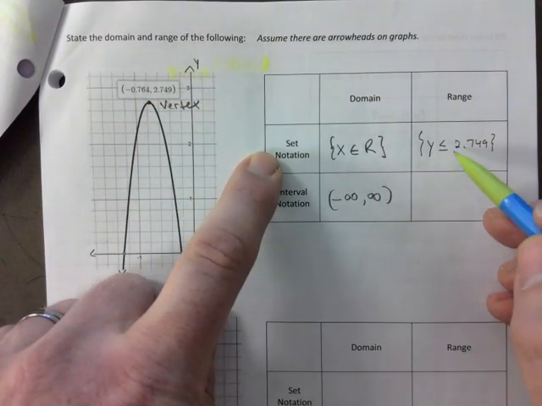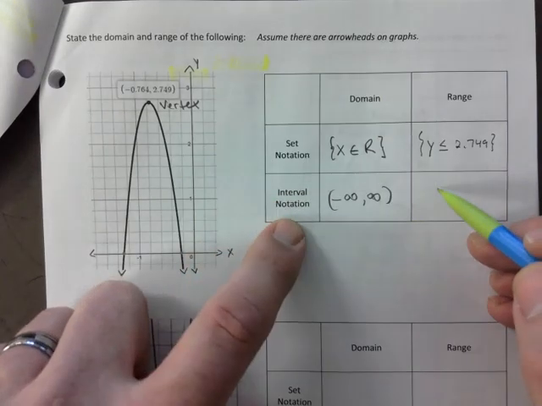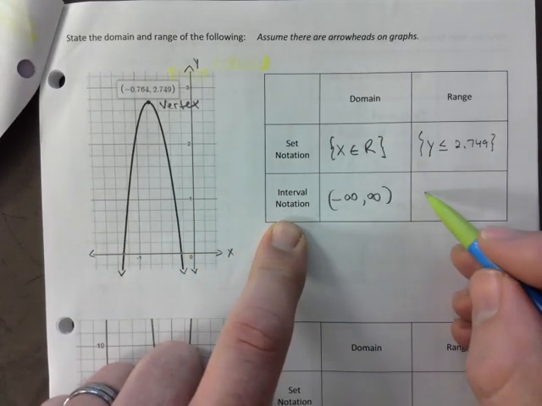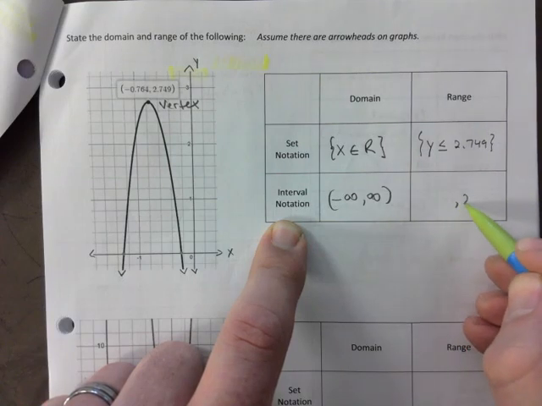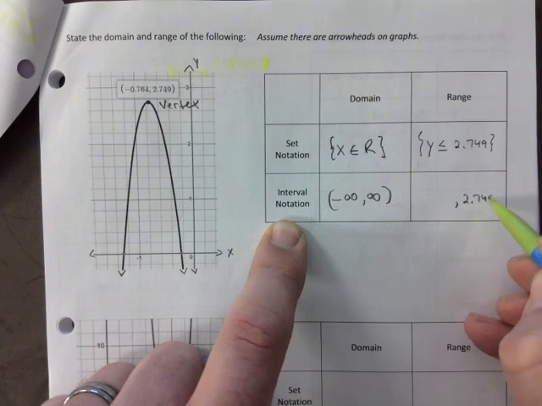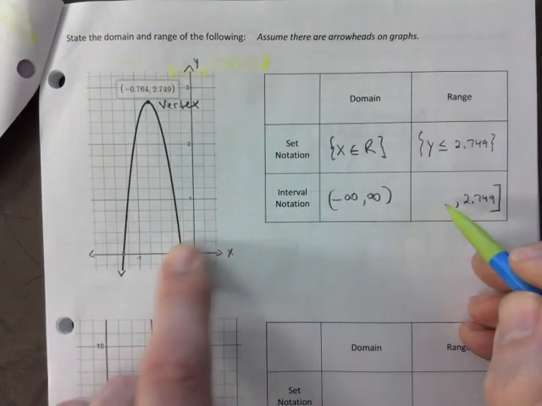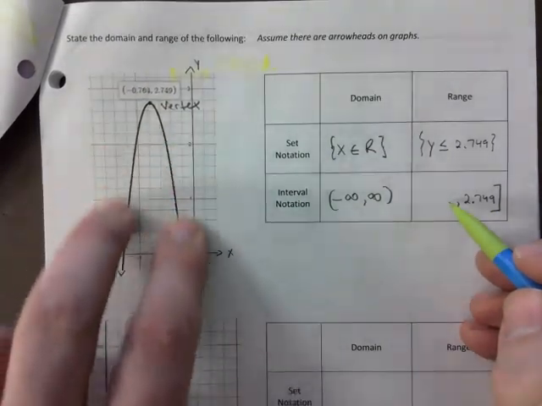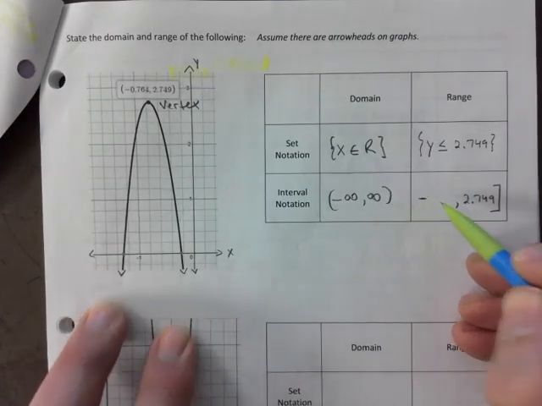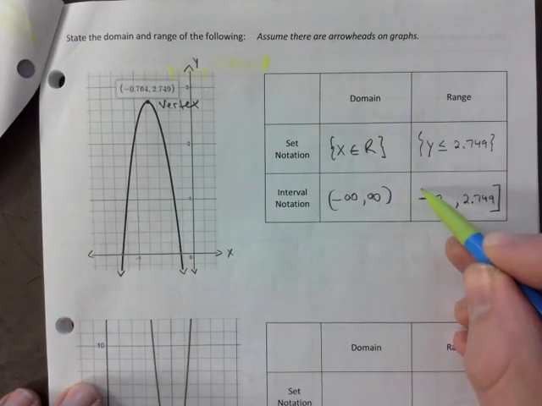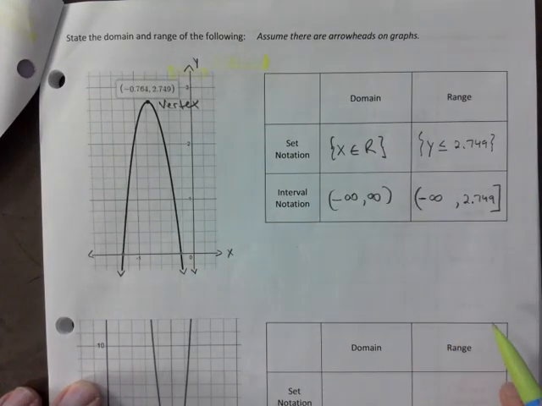That's the set notation. When it comes to interval notation, the largest value is going to be 2.749. That gets us a square bracket. And the smallest value, remember, it goes down here, it's going to be negative infinity, with round brackets.